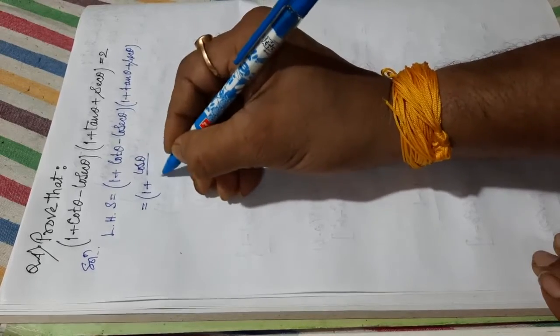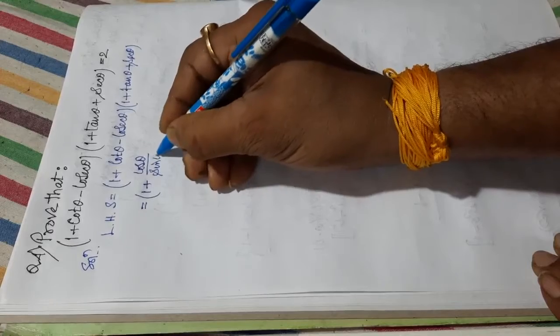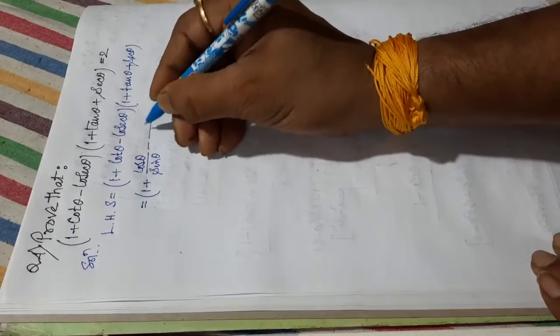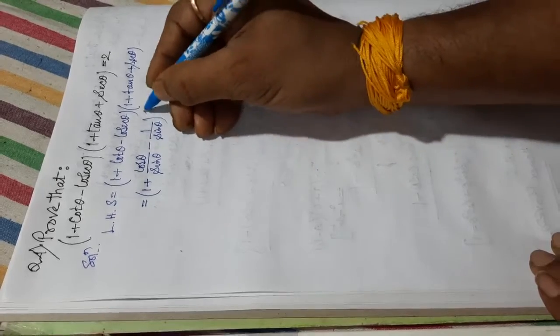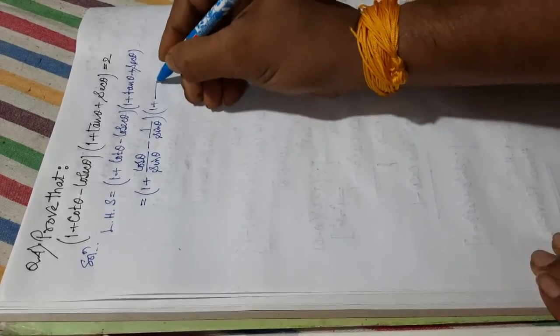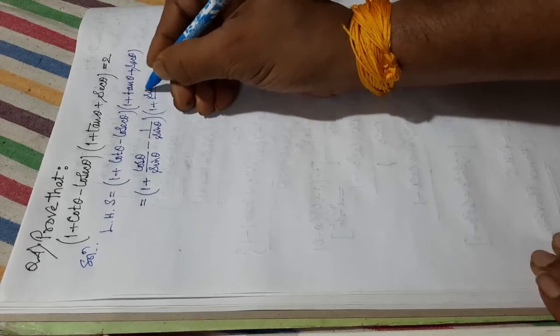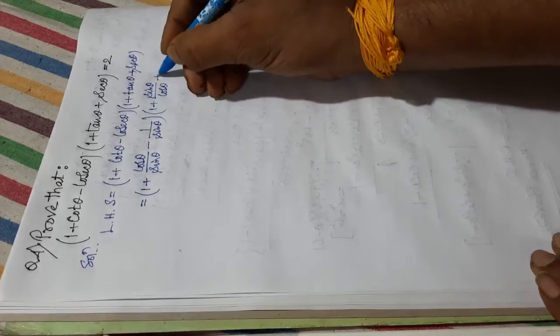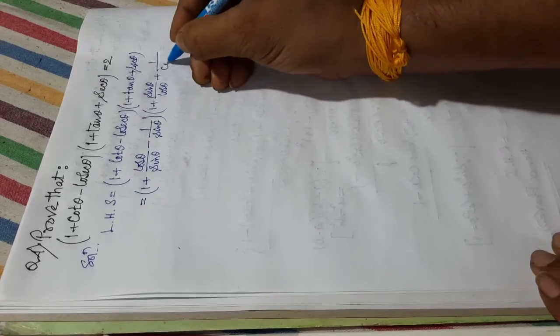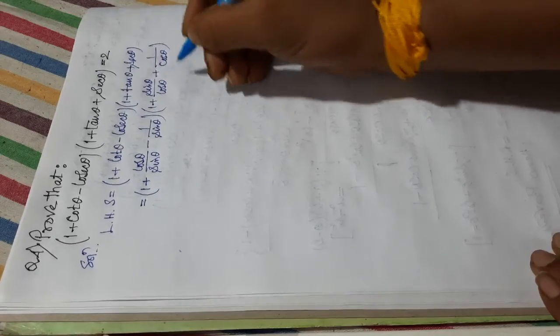Cot theta is equal to cos theta by sin theta. Cosec theta is equal to 1 by sin theta. Tan theta is equal to sin theta by cos theta. Sec theta is equal to 1 by cos theta.